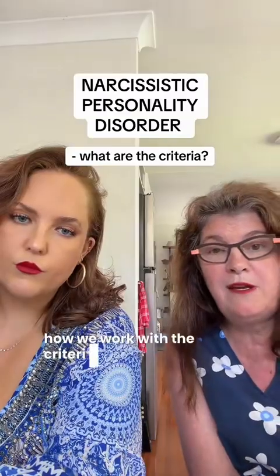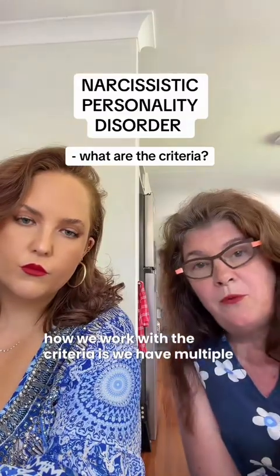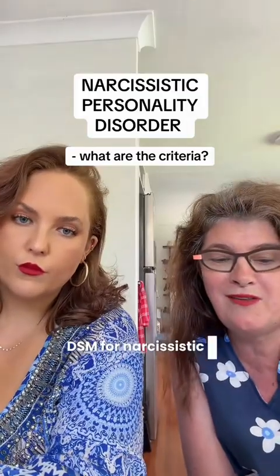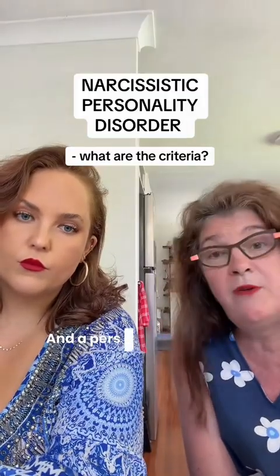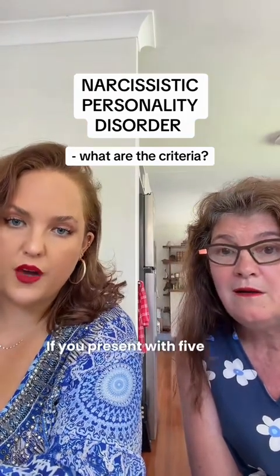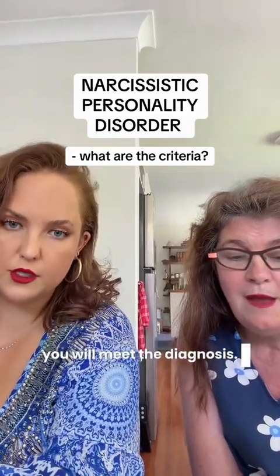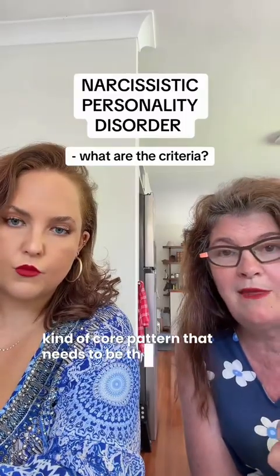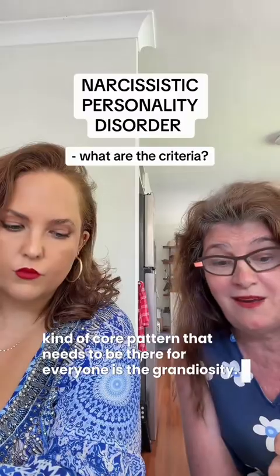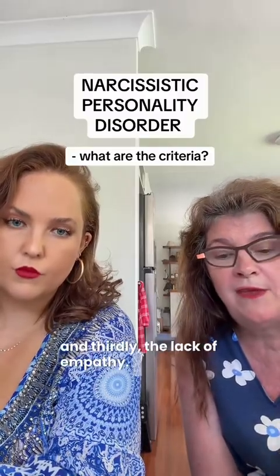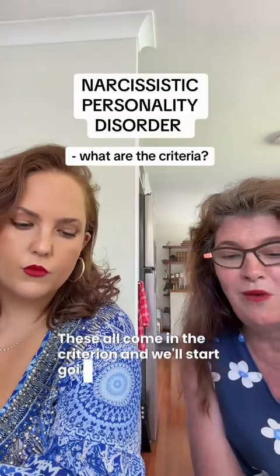How we work with the criteria is we have multiple criteria. There are actually 9 in the DSM for narcissistic personality disorder, and a person just needs to have 5 of them to meet the diagnosis. If you present with 5 out of the 9, you will meet the diagnosis. The primary core pattern that needs to be there for everyone is grandiosity. Secondly, need for admiration, and thirdly, lack of empathy. These all come in the criteria, and we'll start going through them now.